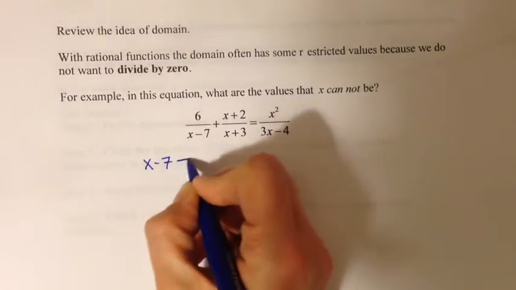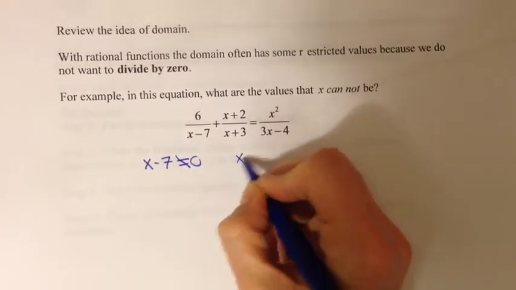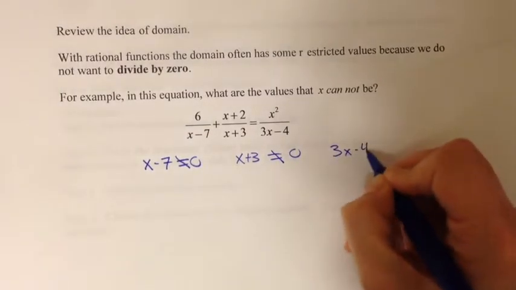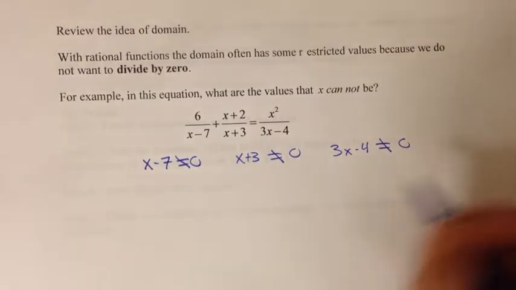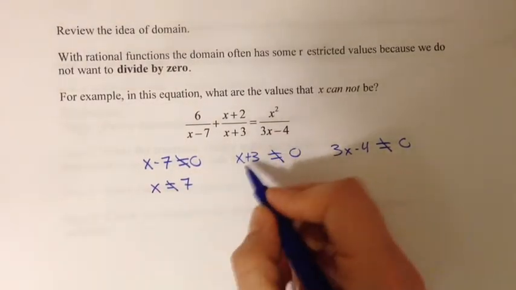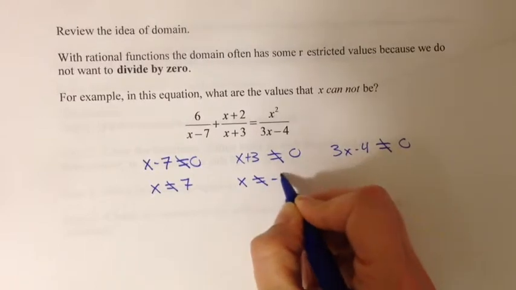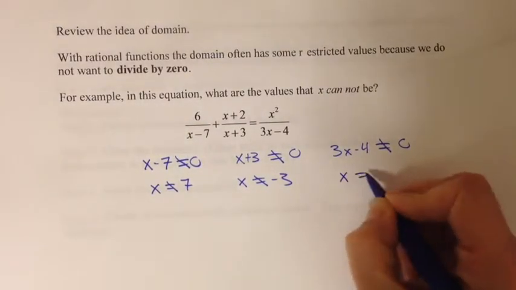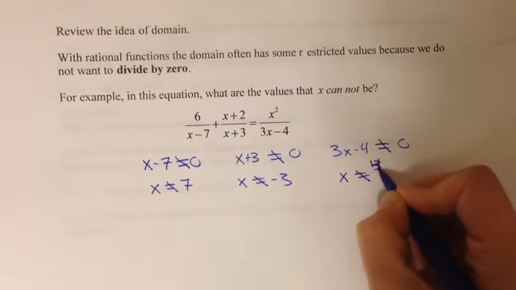So x minus 7 is not allowed to be 0, and x plus 3 is not allowed to be 0, and 3x minus 4 is not allowed to be 0. This little equation tells me that x is not allowed to be 7. This one tells me that x is not allowed to be -3, and when I finish solving this one, it tells me that x is not allowed to be 4/3.